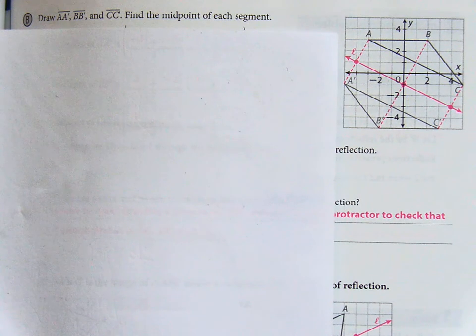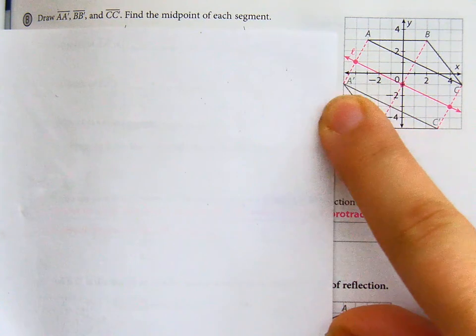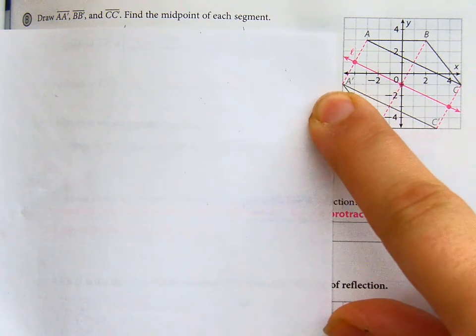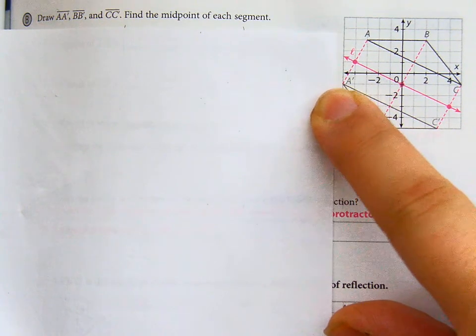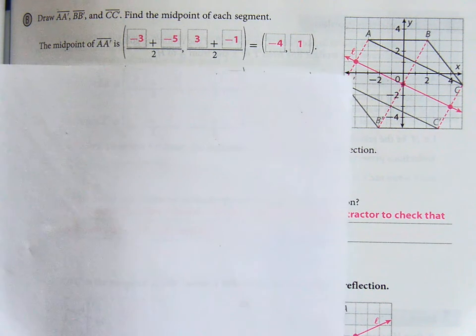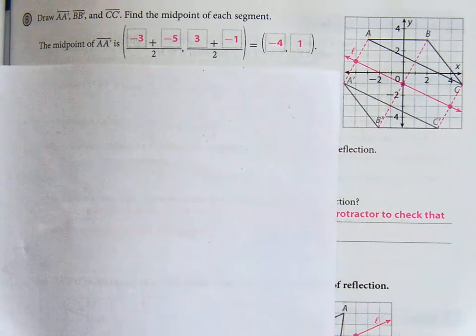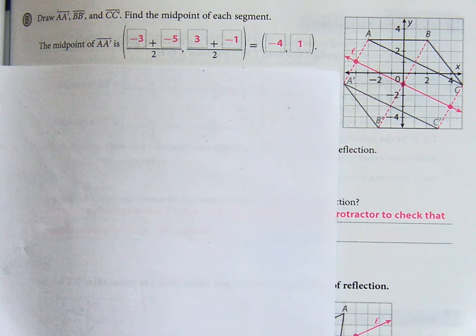You're going to do the same thing to your y's. Add the y value of A to the y value of A prime, add them up, and divide by 2, and that gets you your midpoint. So start filling this in by using the coordinate pairs and the midpoint formula, adding your x's together and dividing by 2, adding your y's together and dividing by 2.